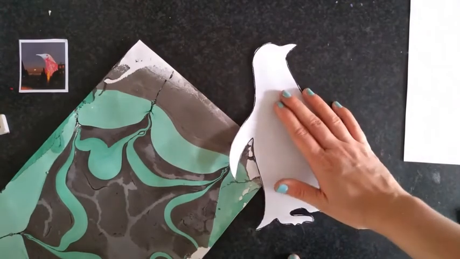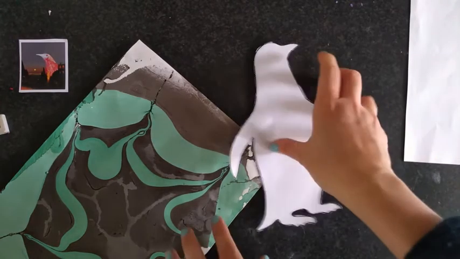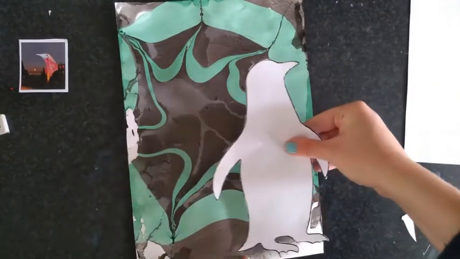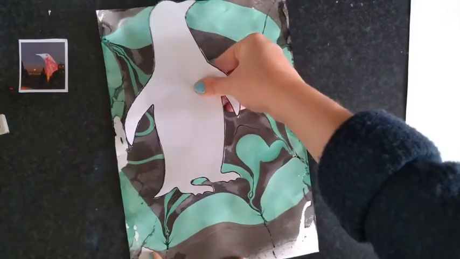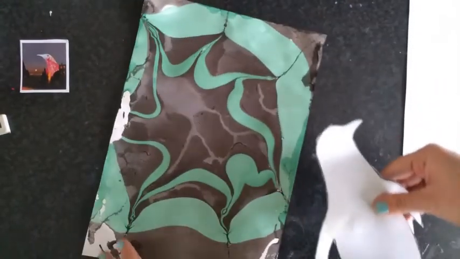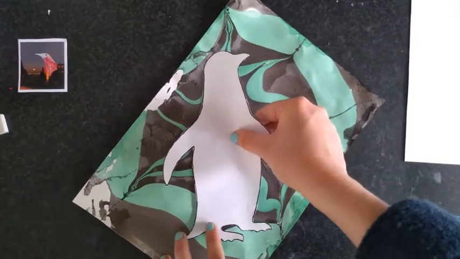So once we've got our penguin, we need to start to make our animal relief, and we are going to use our template and put it onto our marbling paper. So very carefully, we need to find whereabouts we would like to trace around our objects. I'm going to try and get as much of the pattern in as possible.